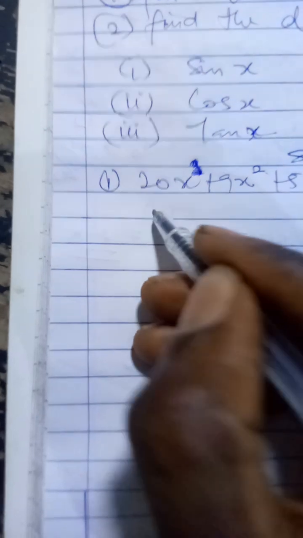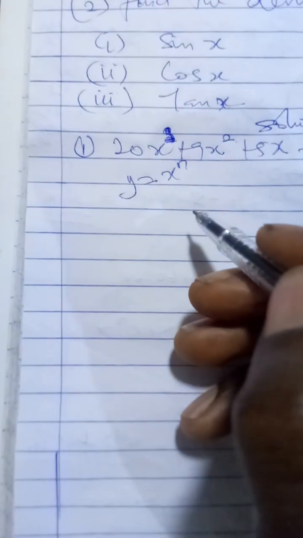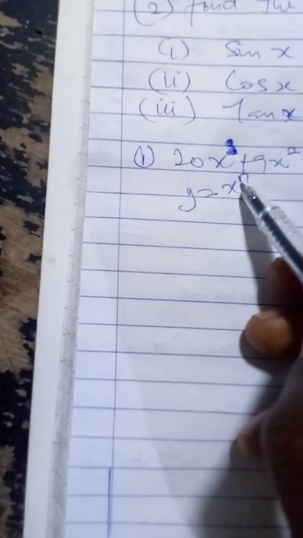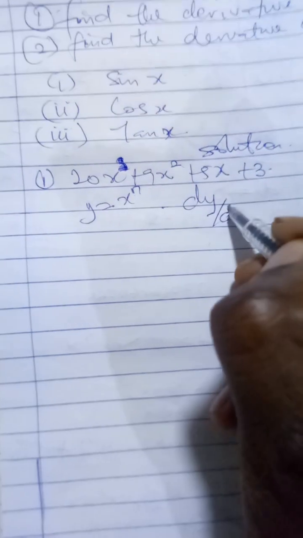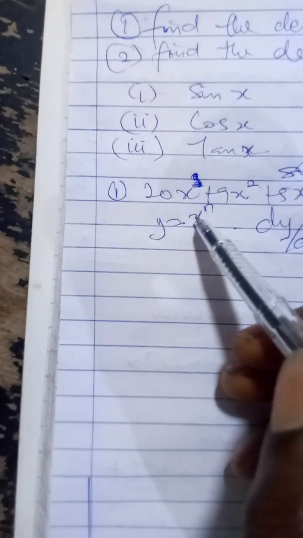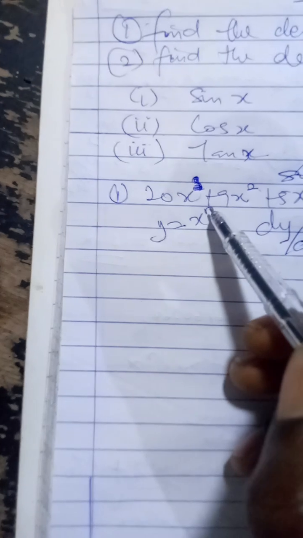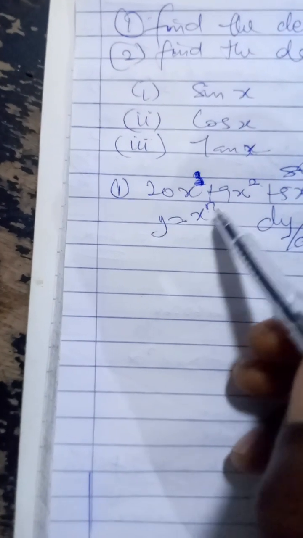It says when you have y equal to x raised to power n, this implies that you take what you have as the power. So now your dy/dx will give you what you have in the power. Use it to multiply everything, then subtract 1 from the power.